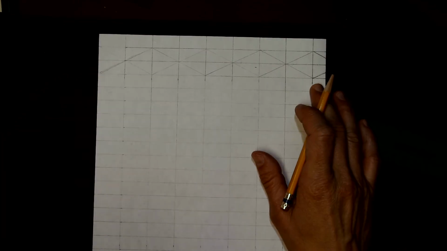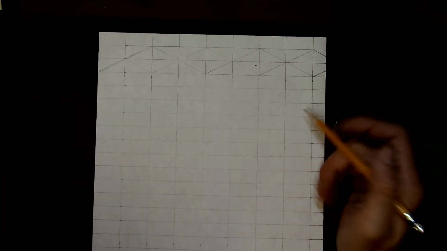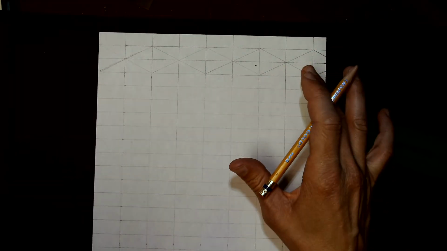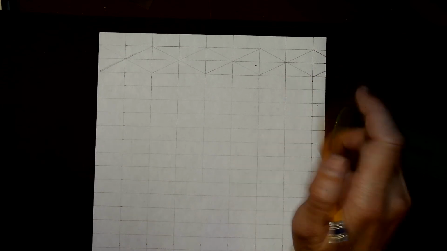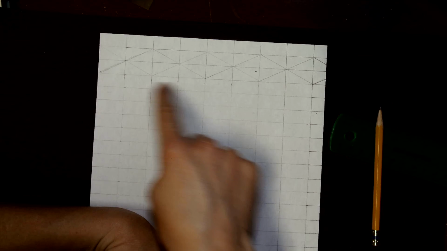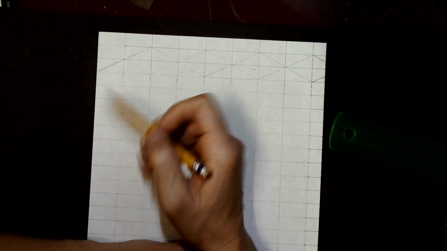All right, so this is something else that I noted about the tessellation while I was trying to learn how to teach it, because learning how to teach something is really different than learning how to do something. So what I'm suggesting to you is that you think about this row right here, this 1/2 inch row, and that you skip 1 row before you start your next diamond.